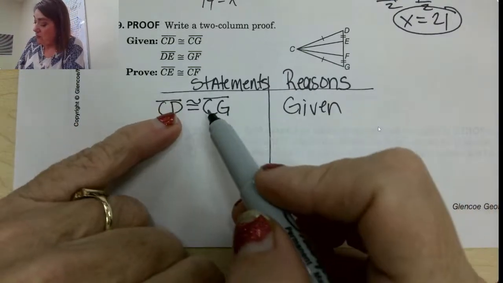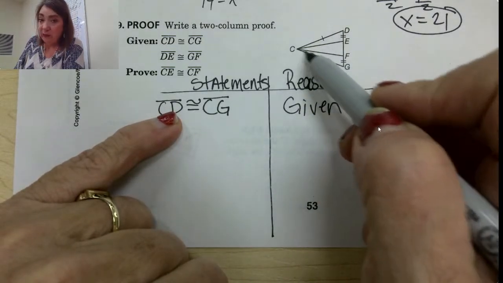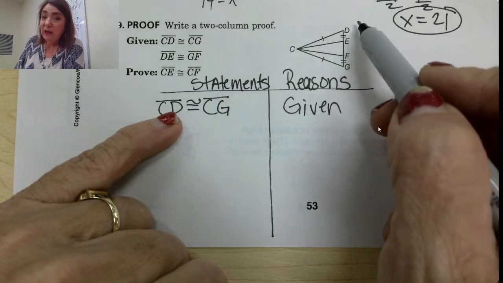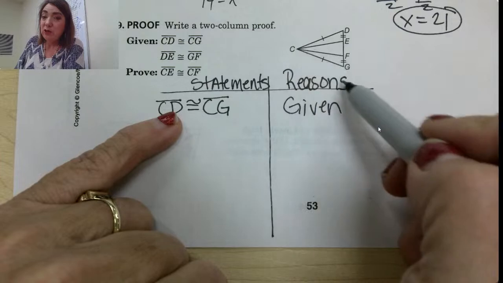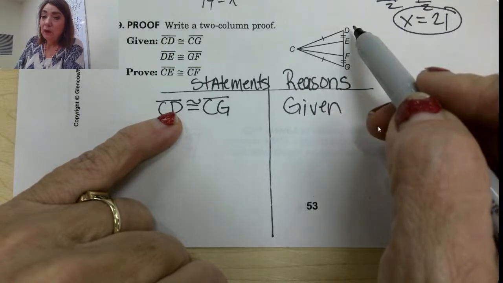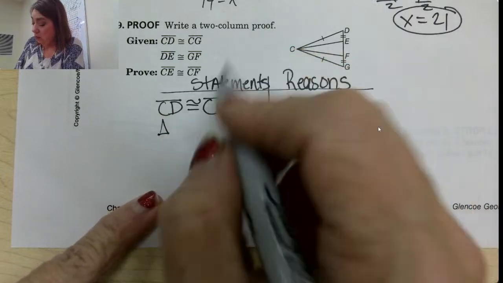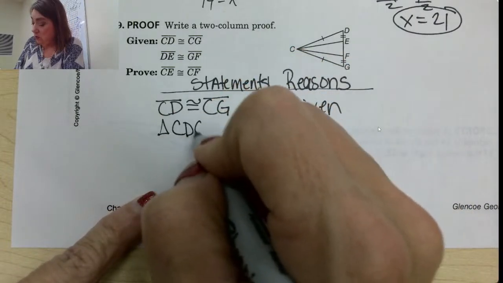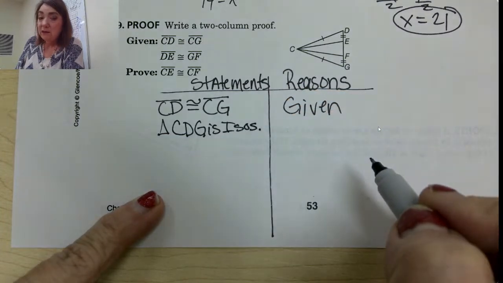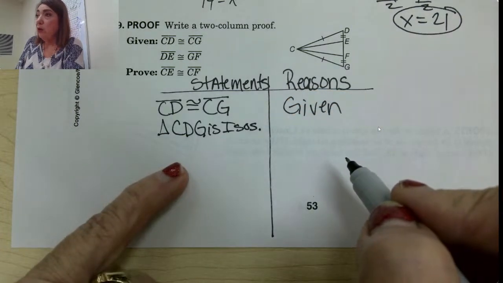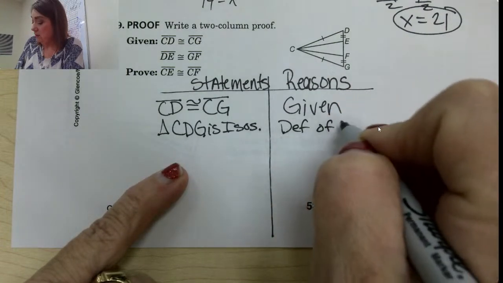So if they tell me that CD is congruent to CG, what does that tell me with that triangle? It's isosceles. So we would say triangle CDG is isosceles. Now, how do we know it? What's our reason? Definition of isosceles.